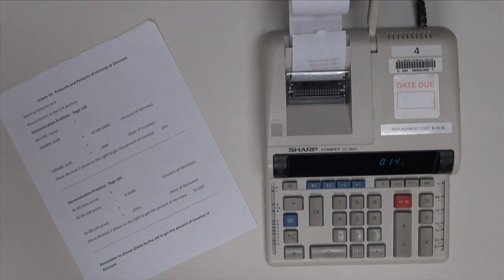Let's take a look at the demonstration problem on page 101. In this case, we have a pair of slacks that once cost $36. They've been marked down to $26.99. We want to know what is the amount and the percentage of this decrease.